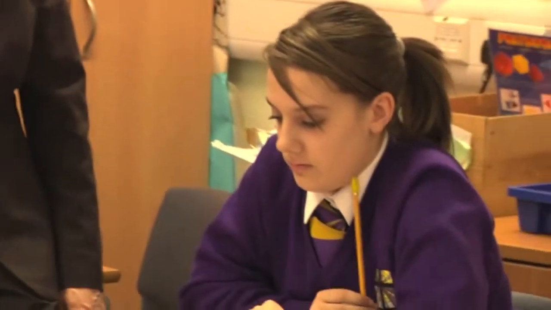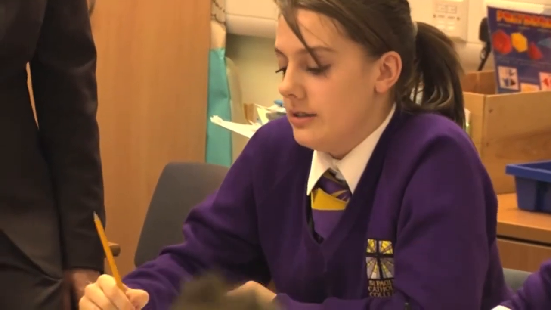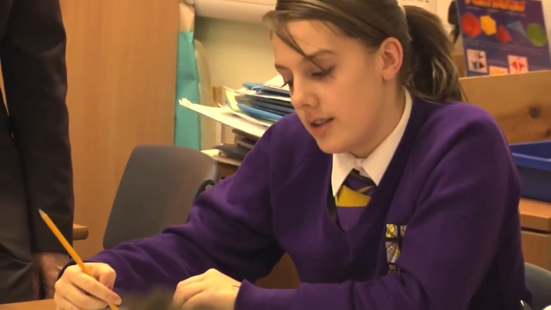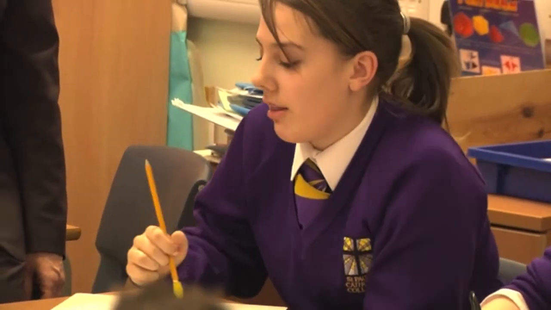Can you tell everyone what you've done and what you've noticed? Well, on the 1 by 1, I started at a corner and then it worked. And then on the 2 by 2, I missed the corner. And then the 3 by 3, I started at the corner. And then the 4 by 4, I missed the corner.